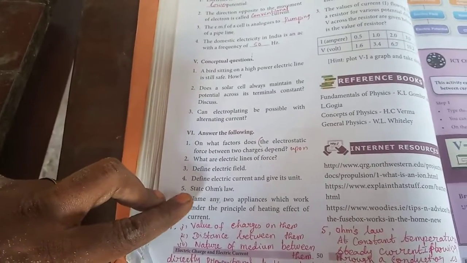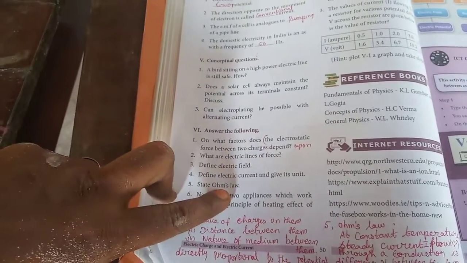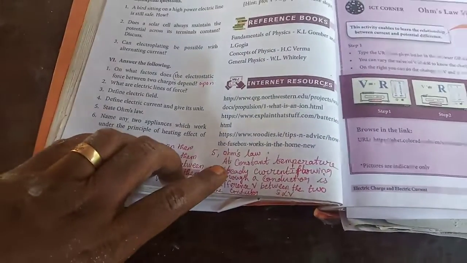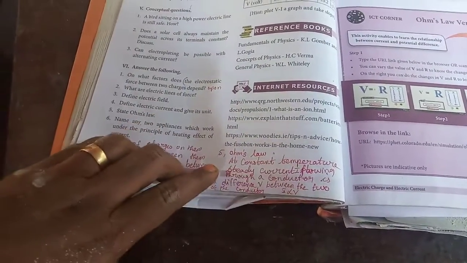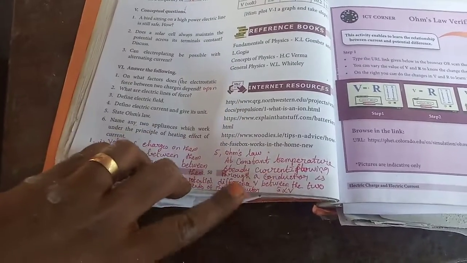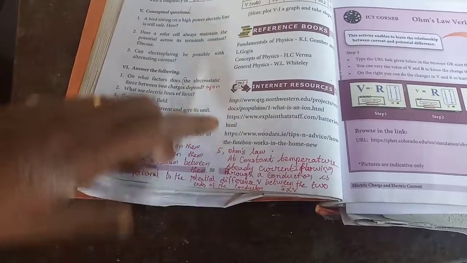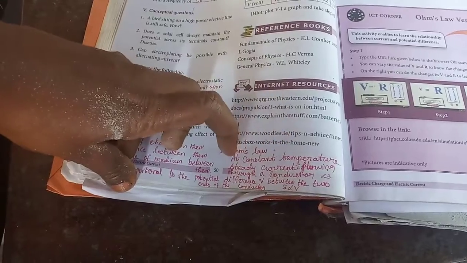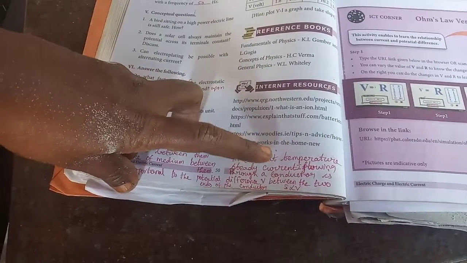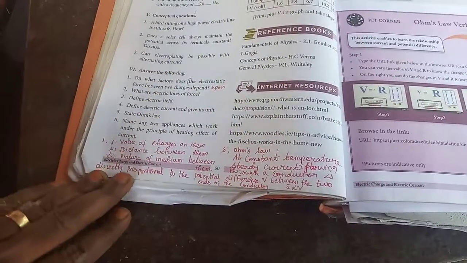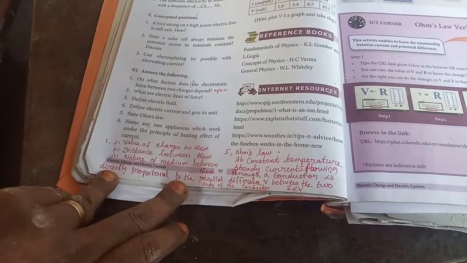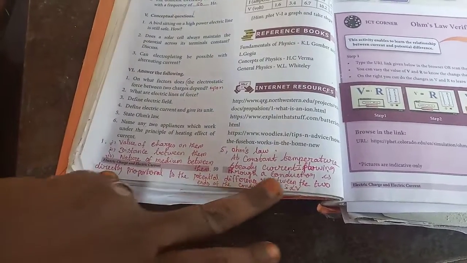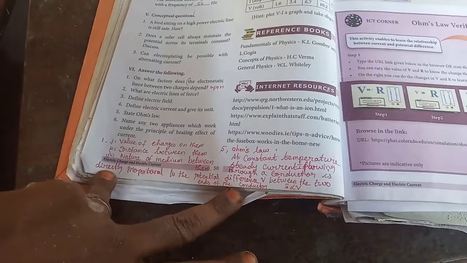Next, question number 5: State Ohm's law. That is not given in the book, so you have to write this. At a constant temperature, a steady current flowing through a conductor is directly proportional to the potential difference between the two ends of the conductor.